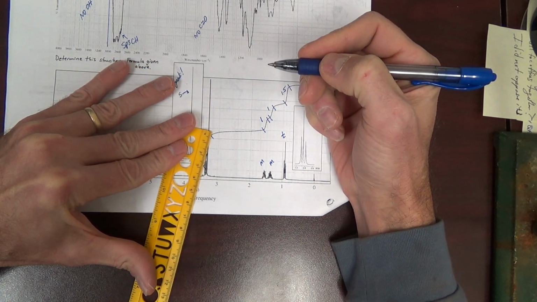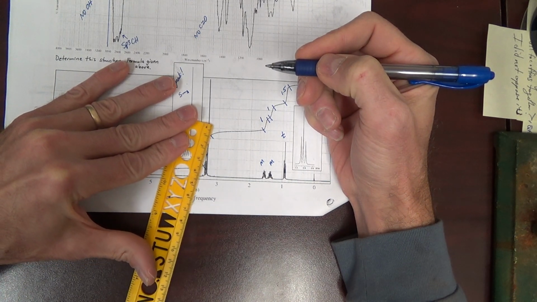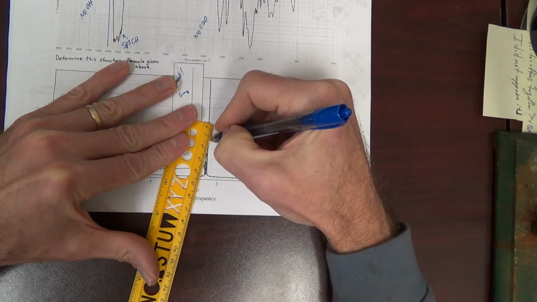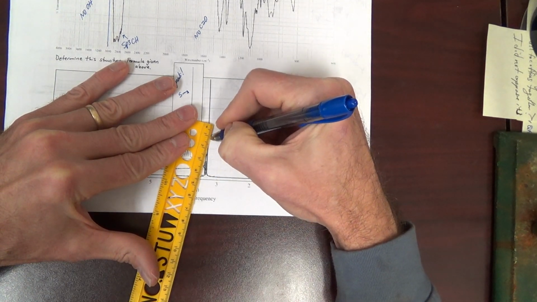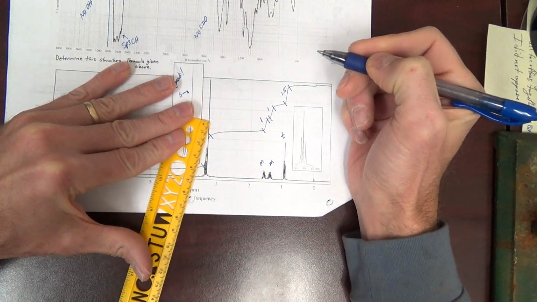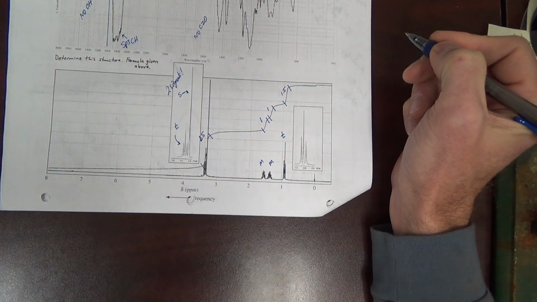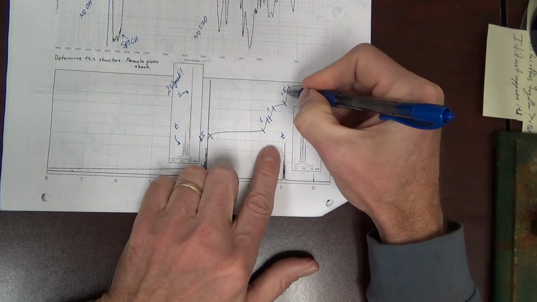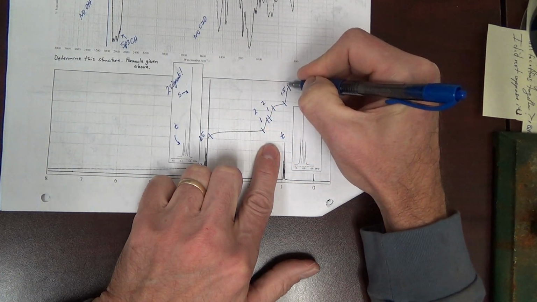This is about... I wish I had a better ruler here, a smaller ruler, if it mattered. 2.5? Well, you can't have half a hydrogen, so is this 2, 2, 3?